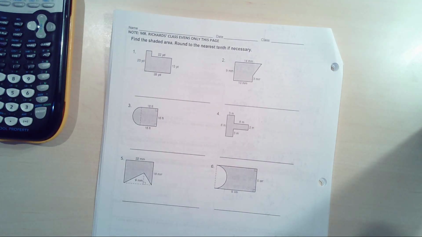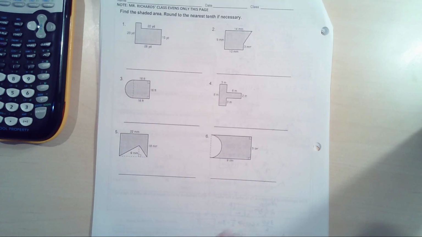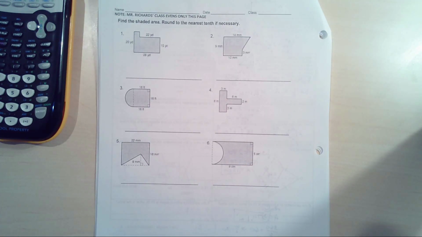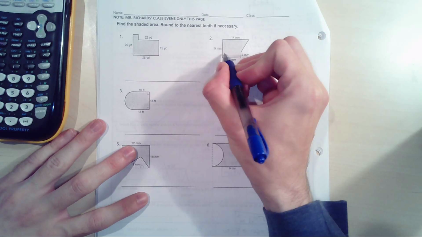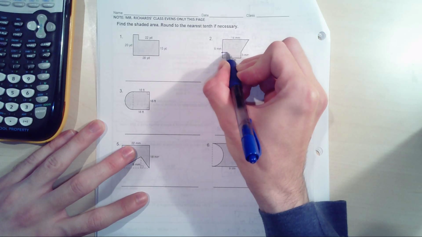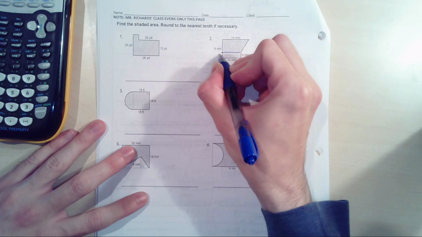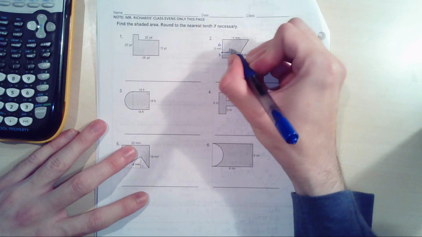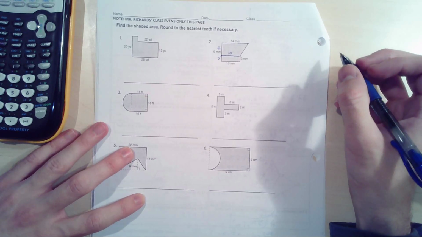All right, going on to the next one. I said evens on this worksheet because we've actually already done all the other problems on this page if you were in my class. If you're in the other classes, whatever you got to do with the odds, it's cool. So with these questions, you just divide it up into shapes that you're able to deal with. For instance, right here, I can divide this into a nice, neat little rectangle where this length is 3 here and this length is now 6. This length is still 10.